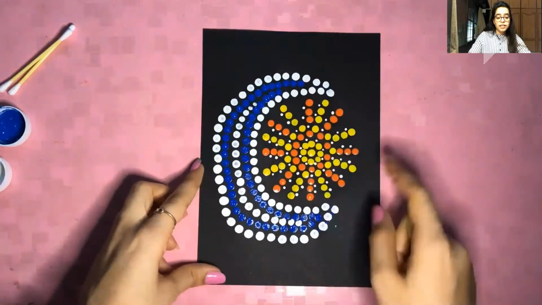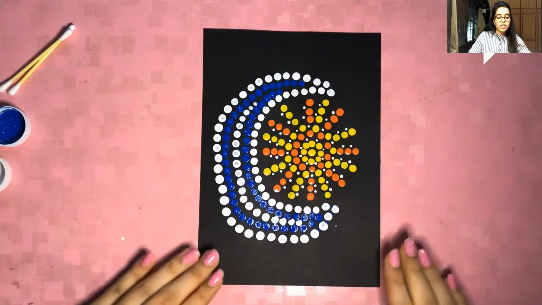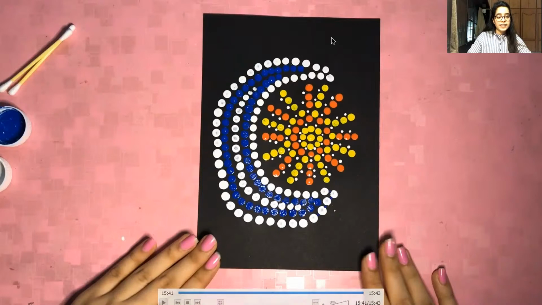The dot mandala technique has been widely used. So I just thought of introducing you all to this technique. So that's the sun and the moon that we created with the help of dots.